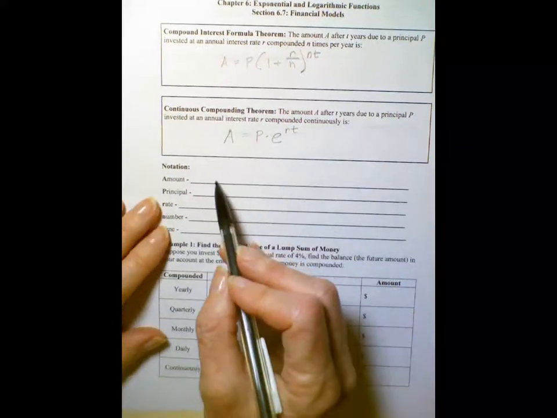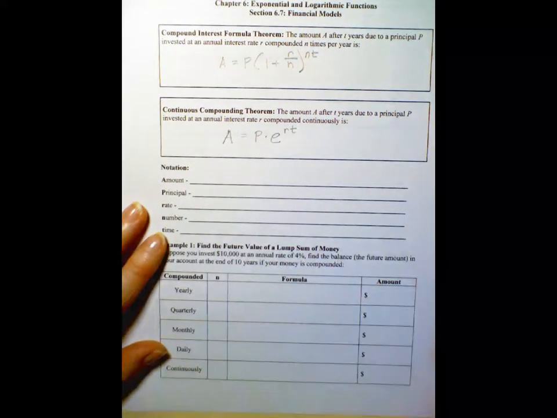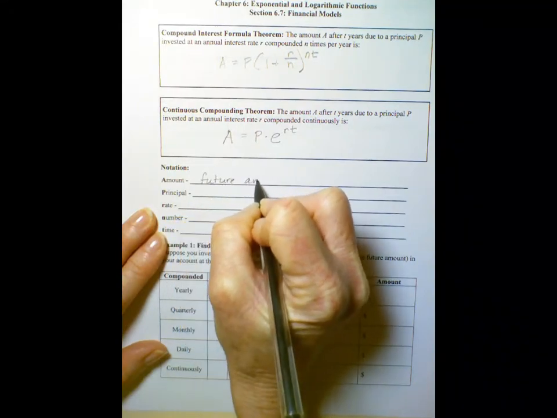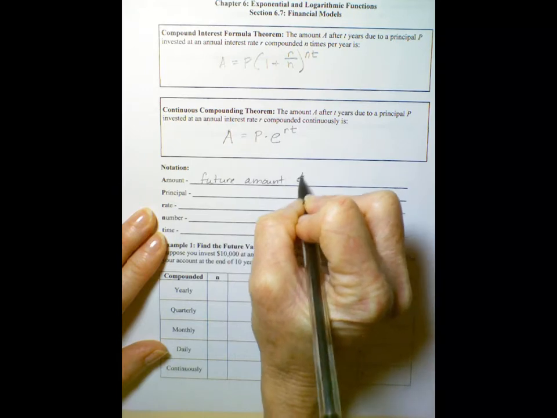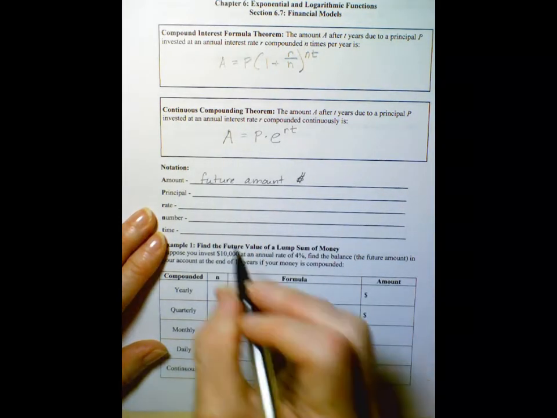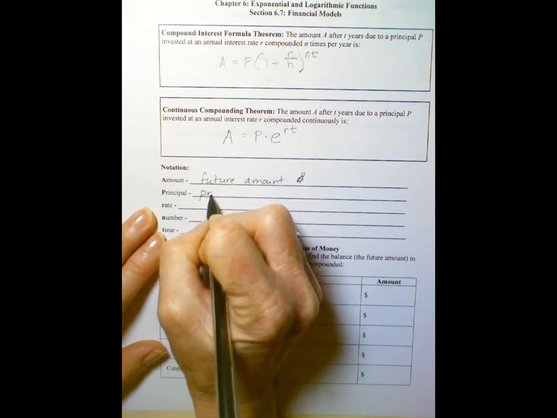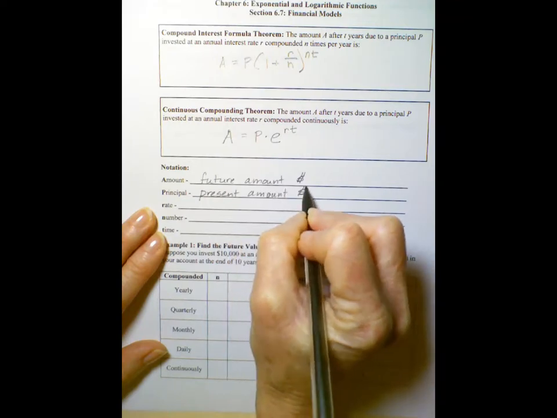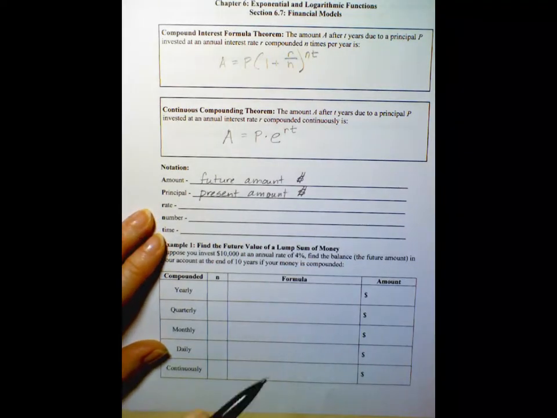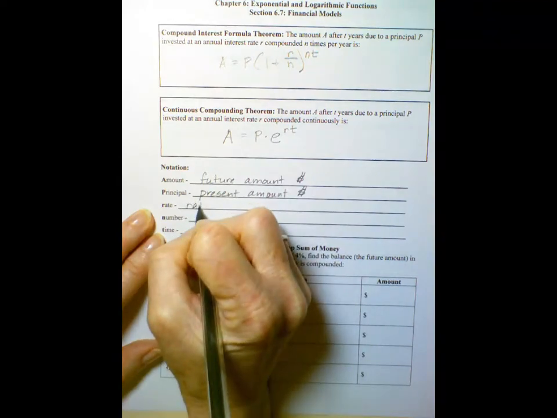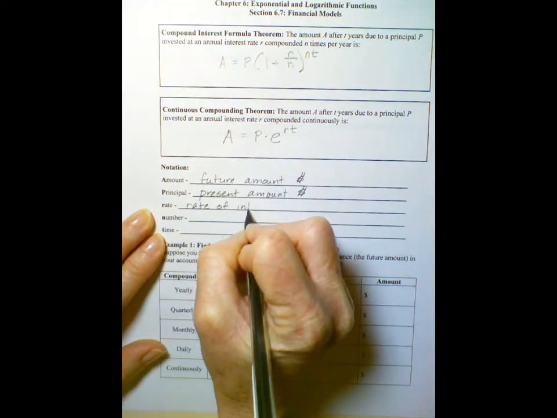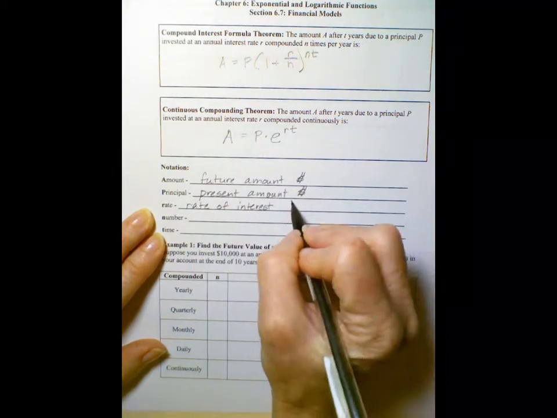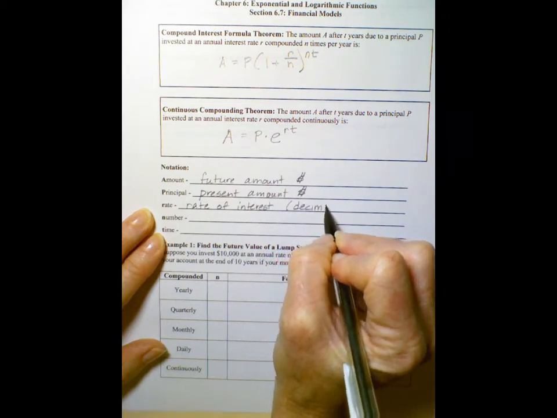So let's revisit what all of these letters stand for. A is our future amount. And this is in dollars, of course. Principal, or P, is our present amount. Also in dollars. The rate is the rate of interest. It's given in a percent, but we will change it to a decimal for calculations.